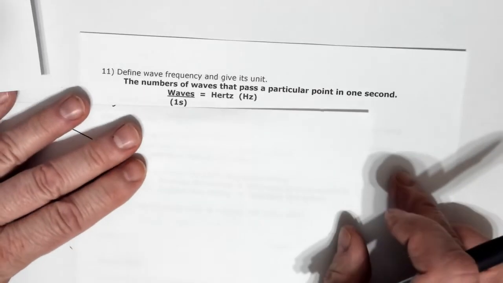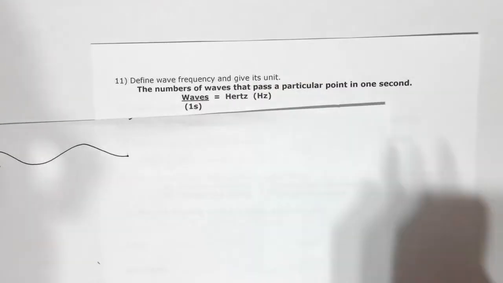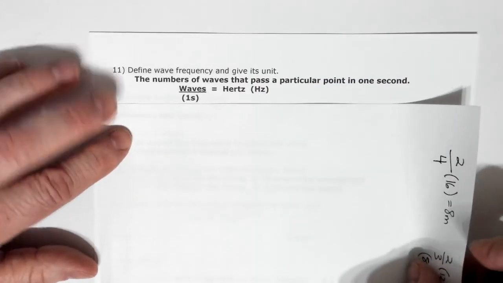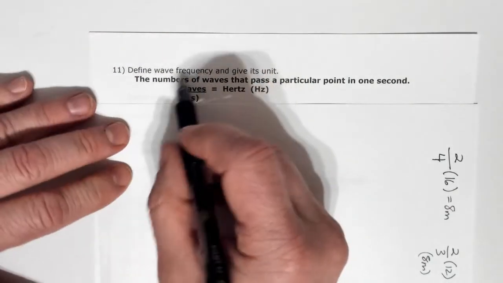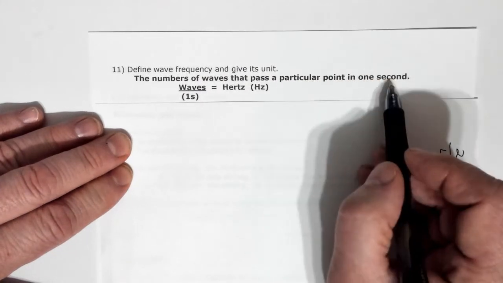Okay, let's talk about what is frequency. This is tough for some people, but it's not really all that difficult if we stop and think about it. Frequency is how often something occurs. We're talking about waves, so it's the number of waves that pass a particular point in 1 second.